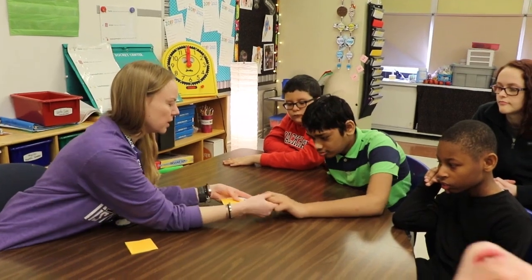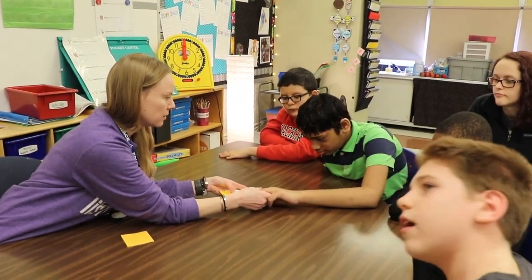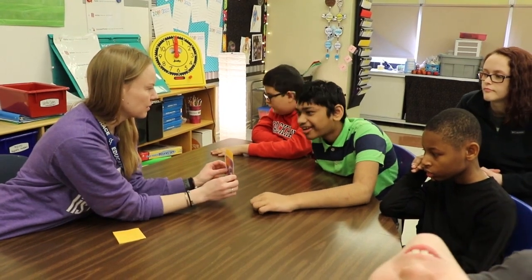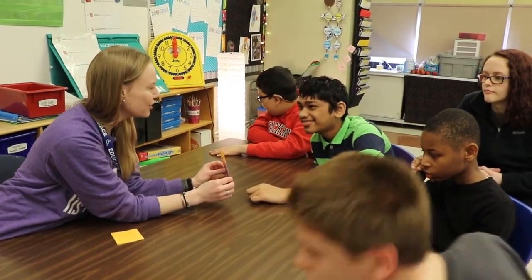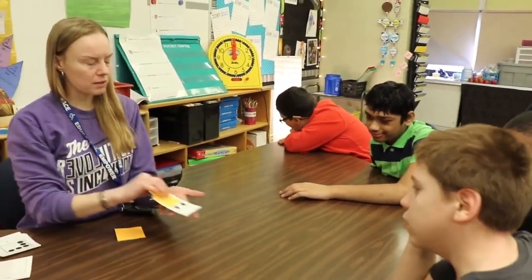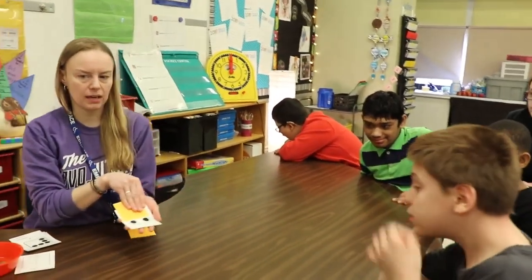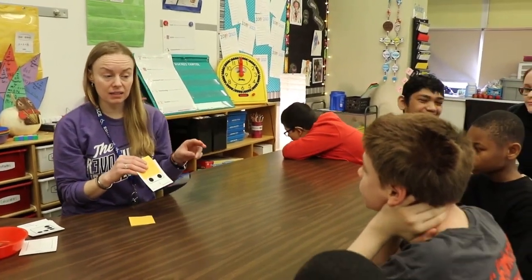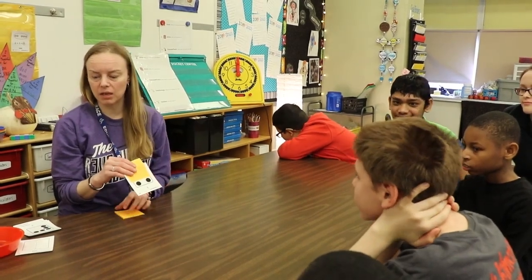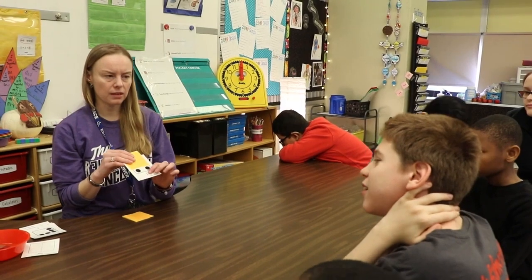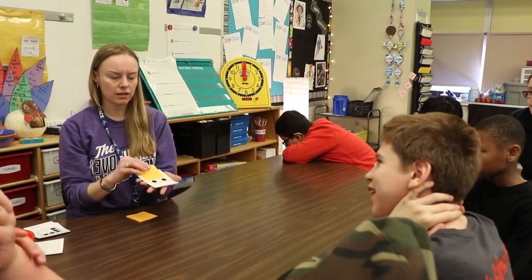Let's count these 2. Ready? 1, 2. You counted 2. How many, Jabari? 2. All right, when I reveal the 3 that we hid, do you think we are going to have more dots, less dots, or the same amount of dots that we started with? The same amount of dots. How many did we start with? 5. All right, let's check it out.